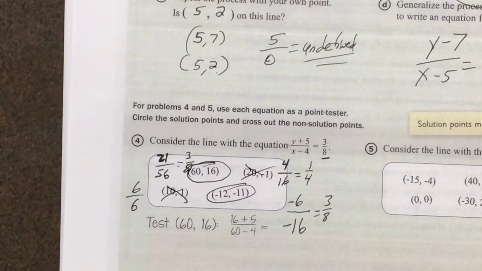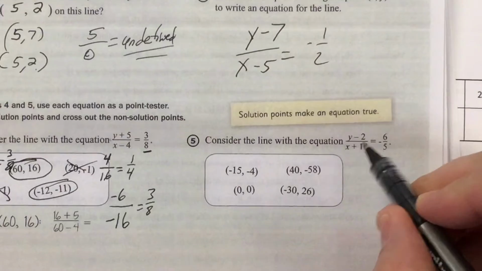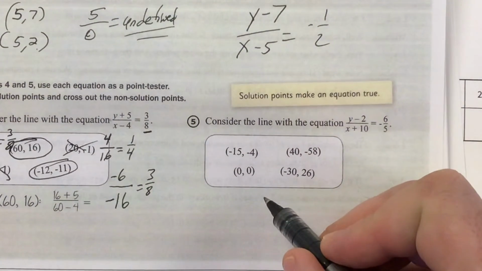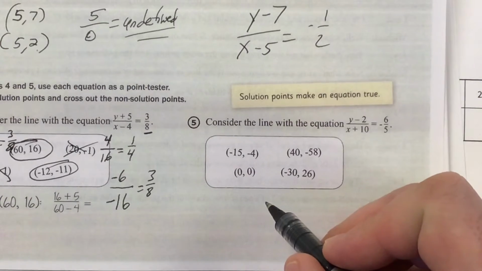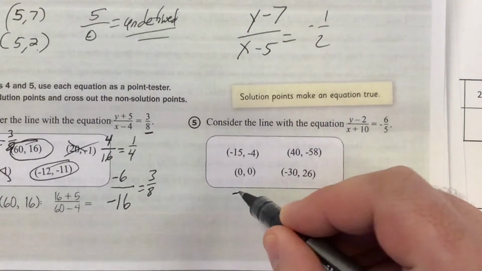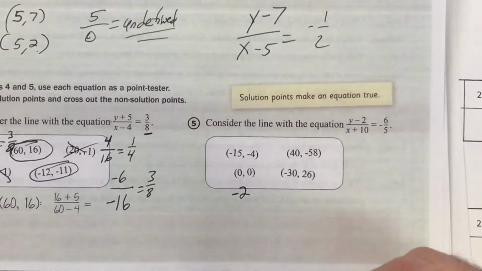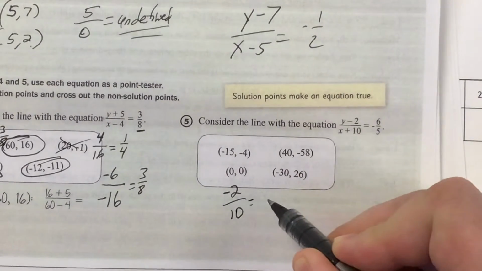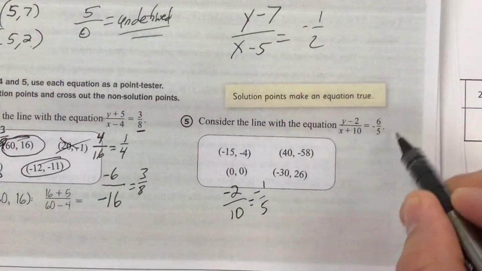Number 5, same thing. Let's just pick a point to try. Landon, pick one of those 4, please. 0 and 0. All right. 0 minus 2 is negative 2. 0 plus 10 is 10. Reduce it: negative 1/5. Is that the same as the slope?